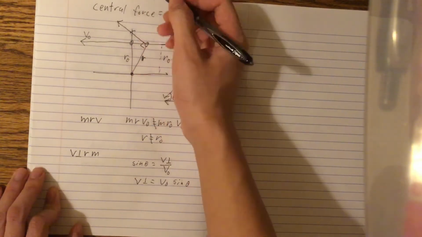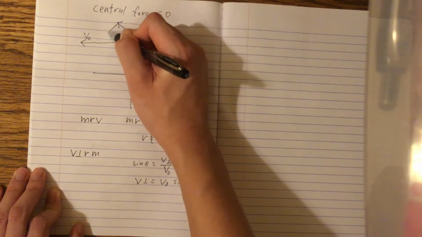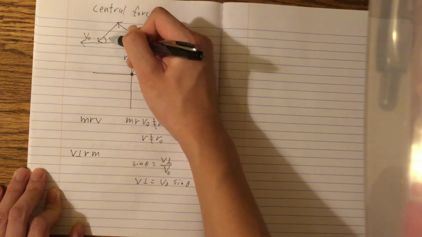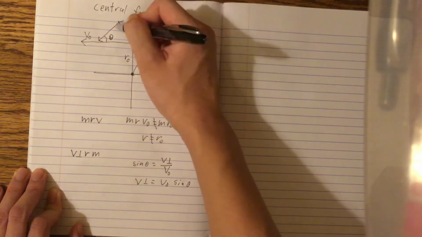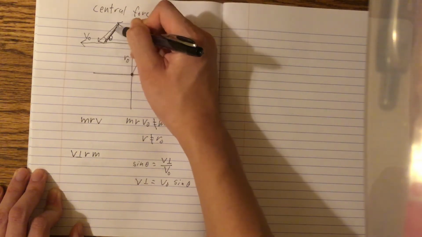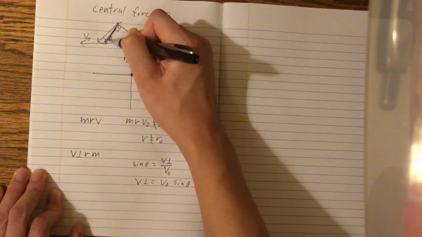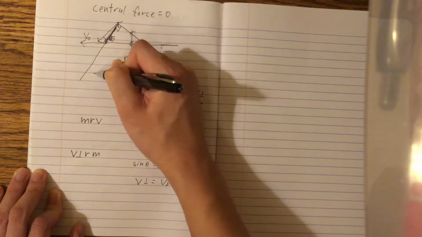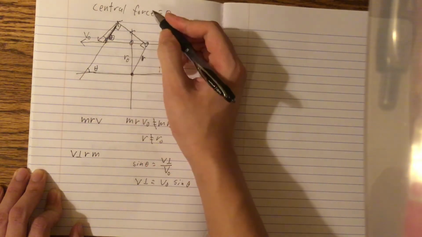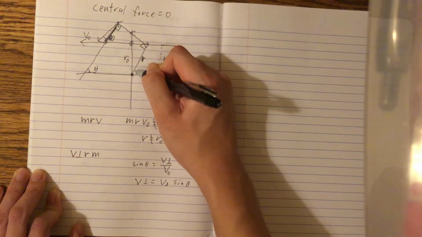So let's draw it over here. This would be angle theta. My lines are not perfectly drawn, but this should be a right angle. So this is theta, this would also be theta, and hence this would also be theta.